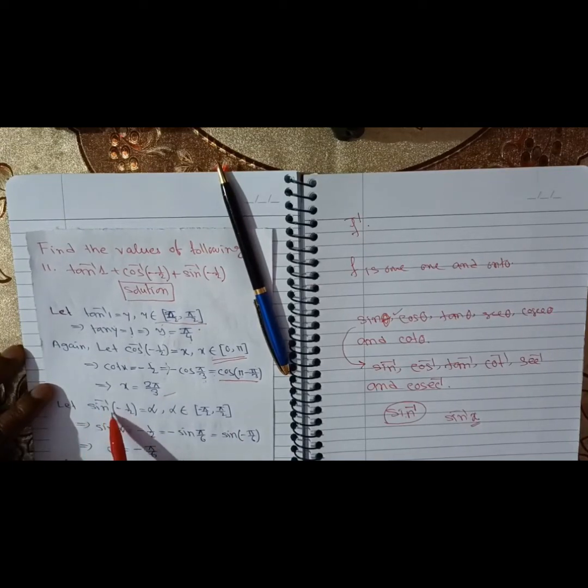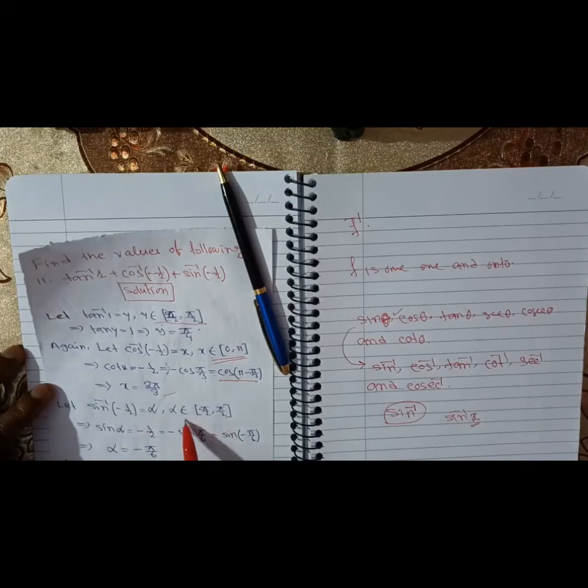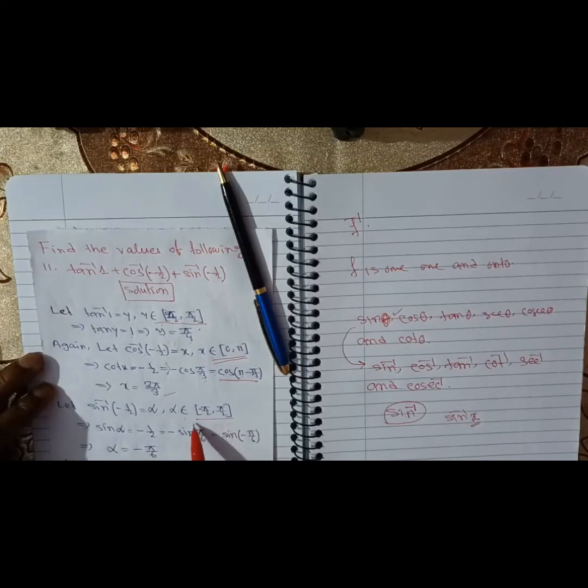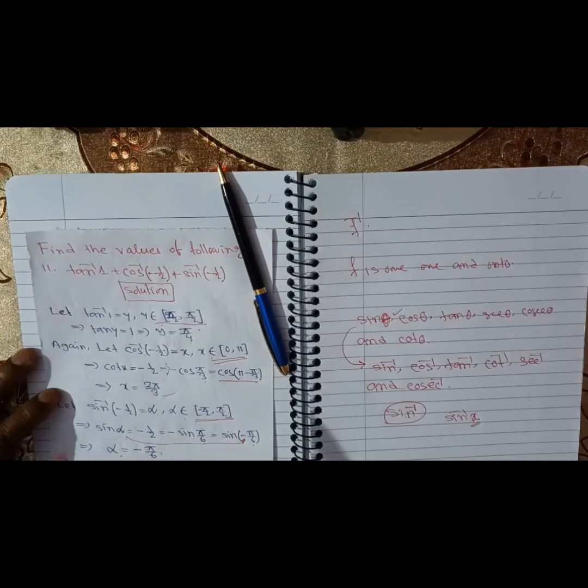Again, let sin inverse minus half is equal to alpha. Alpha belongs to the range of sin inverse. This implies sin alpha is equal to minus half. In place of minus half, we can write minus sin pi by 6, since sin pi by 6 equal to half. This equals sin of minus pi by 6. That's why we can write alpha is equal to minus pi by 6.